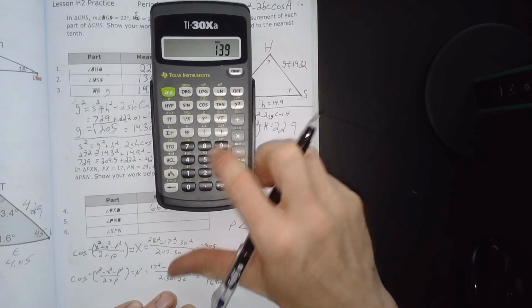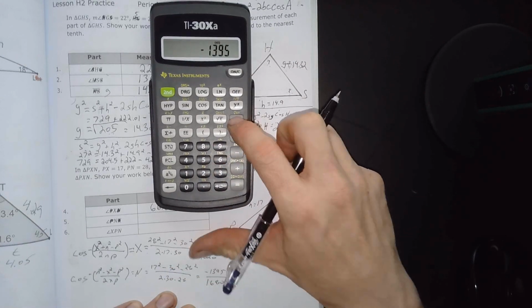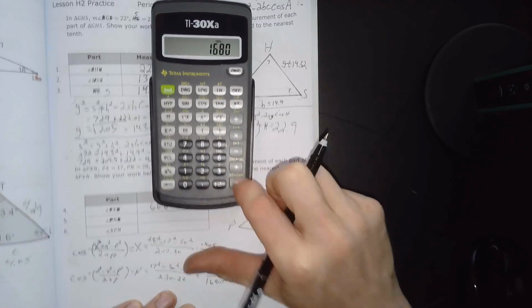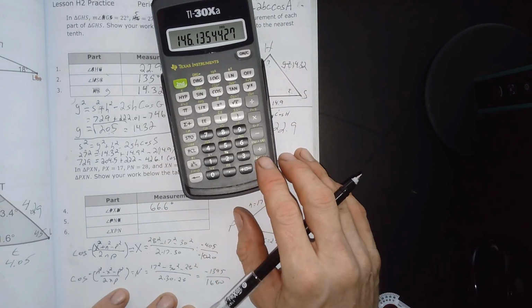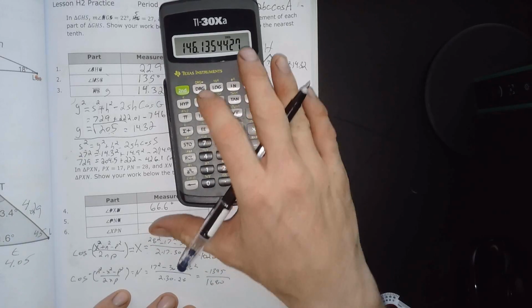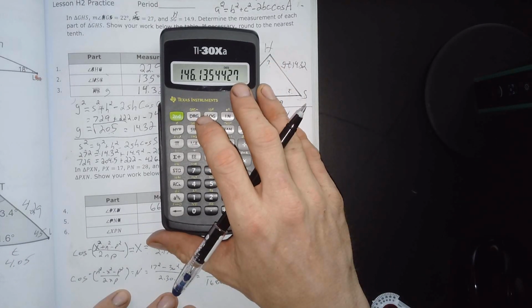So 1395 negative divided by 1680, I'm going to take the arc cosine of that, it'll be 146. That's not what the key says. So let me see what I messed up.